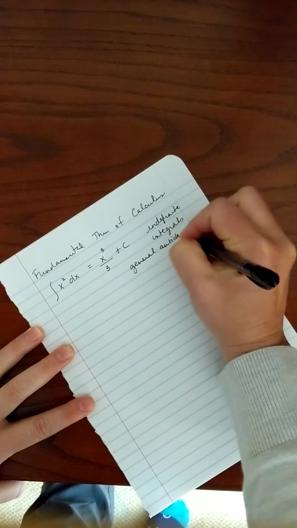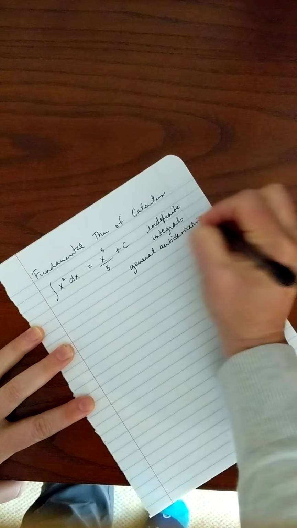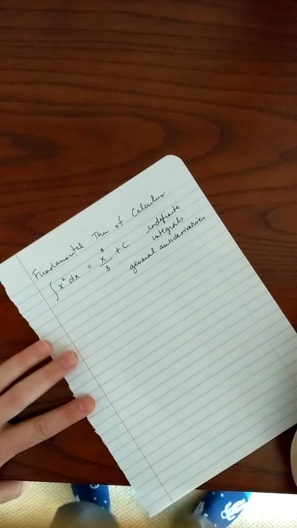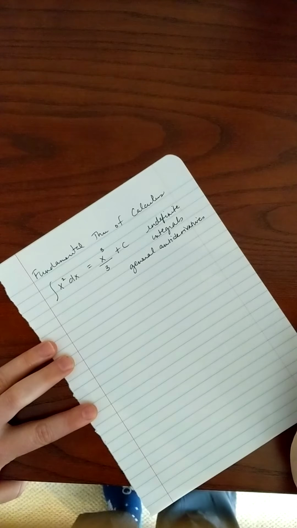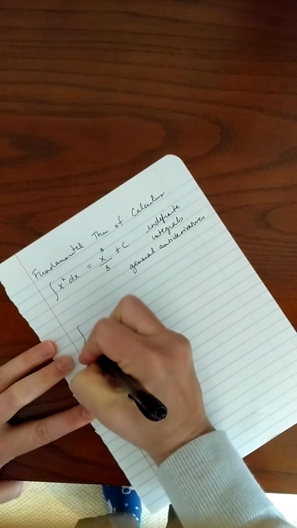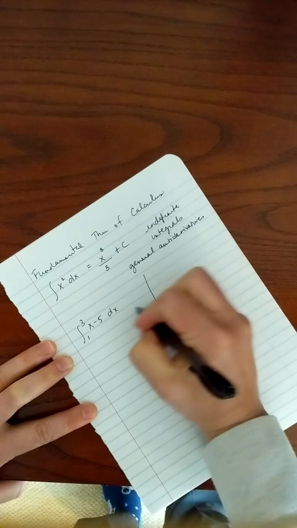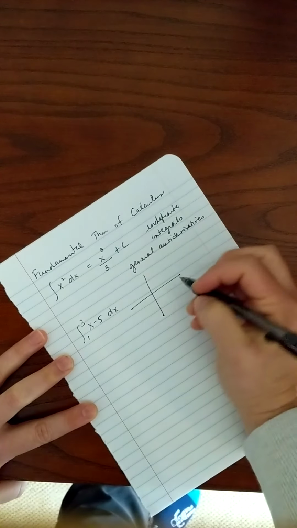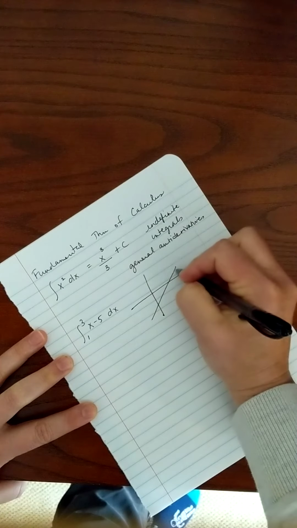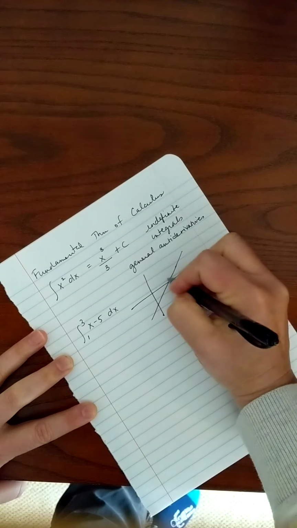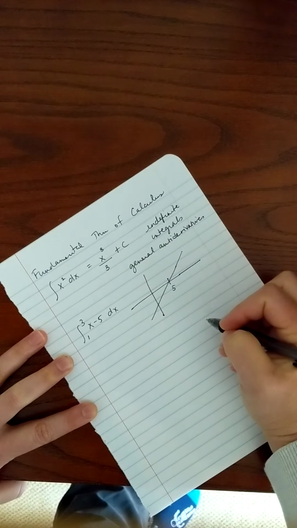What we want to do is now combine that with the definite integral that we had before, and you had something like the integral from 1 to 3 of x minus 5 dx, and you did that geometrically before we left for spring break, and you had the line x minus 5, so that will cross at 5 here.